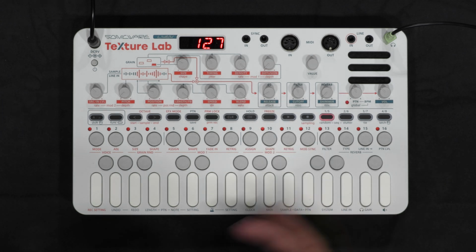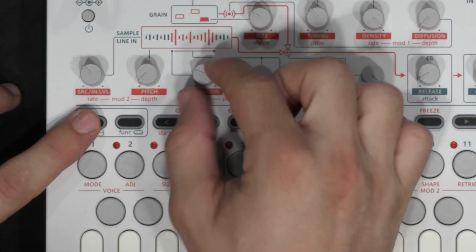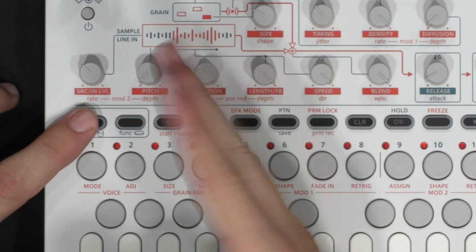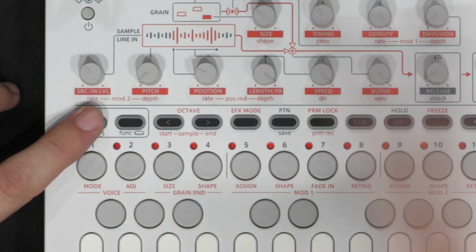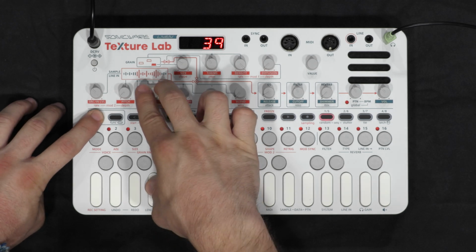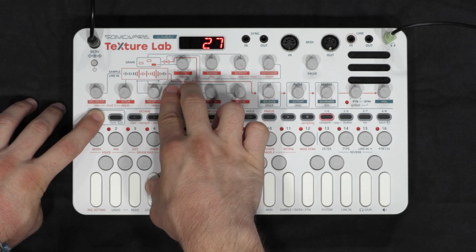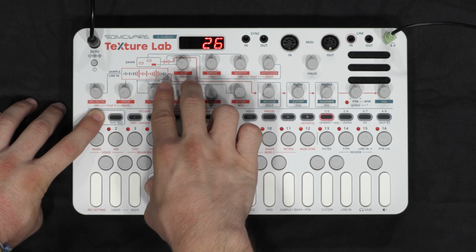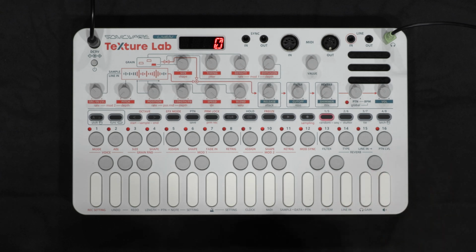okay, next you can randomize the position of this playhead on the sample. You can use shift and position to change the rate at which the position will be changed, and you can use shift and length to change the depth of the modulation. So that can help to create smoother textures.